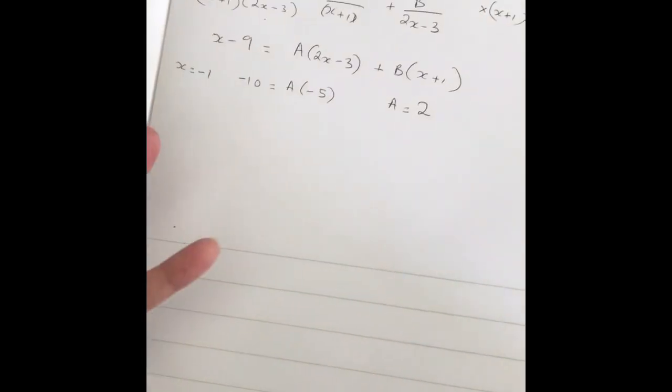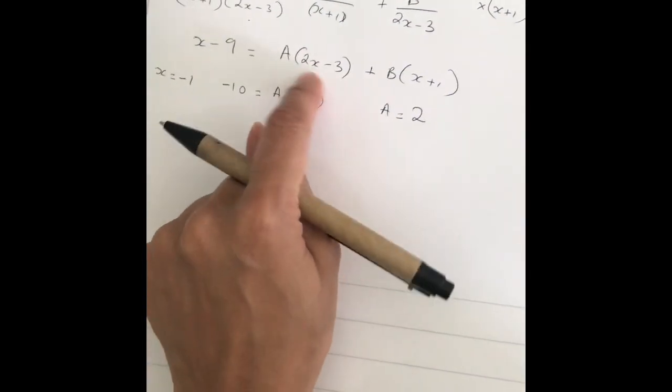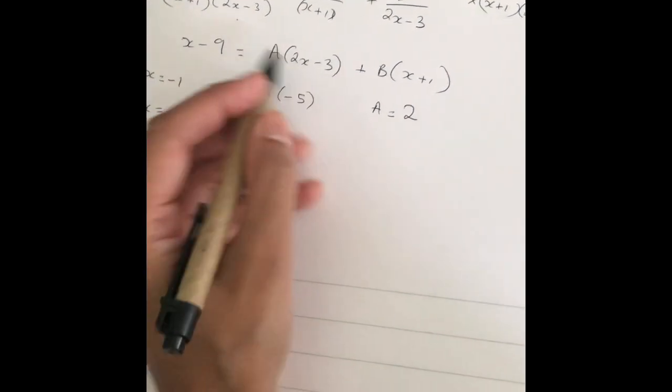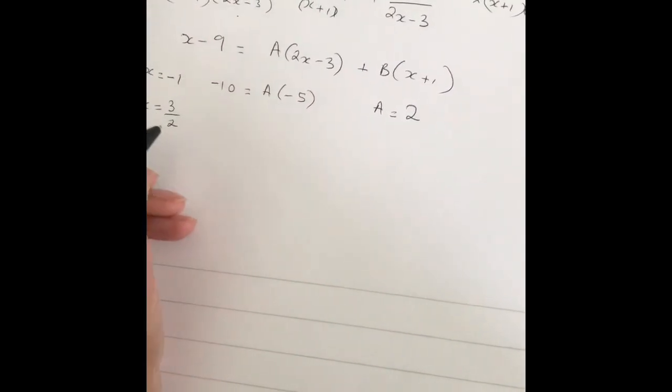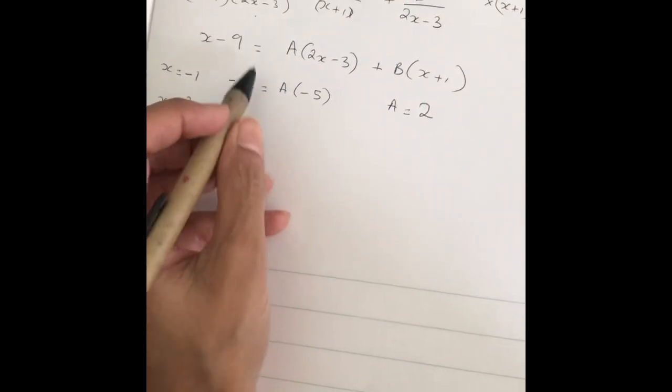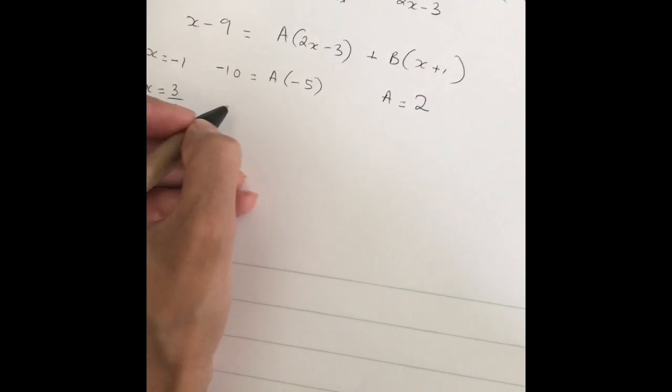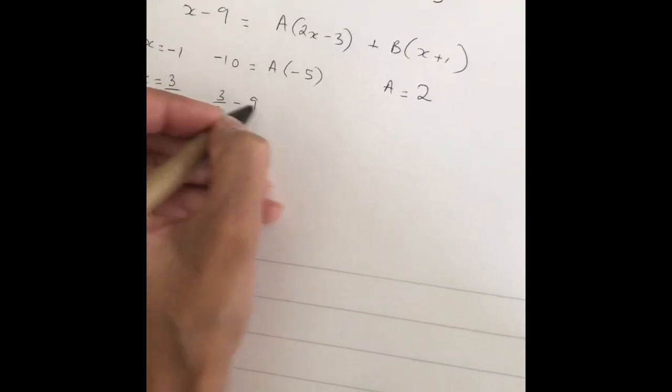And then I can sub in another x value. You can sub in an x value to make this bracket 0. So here, if you sub in x is 3 over 2, that would give you that this bracket becomes 0. So 3 over 2 take 9, which I don't know off the top of my head.